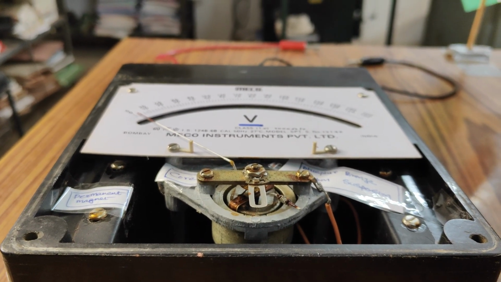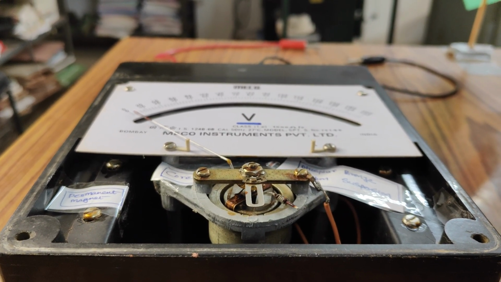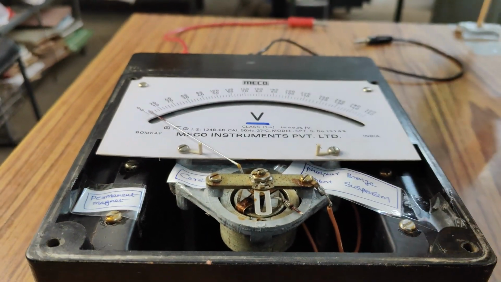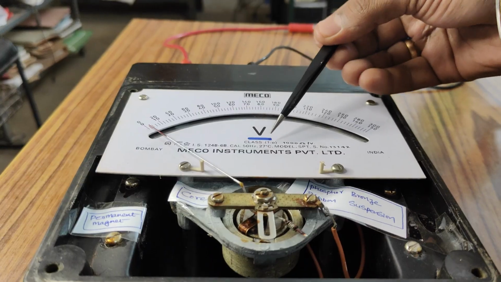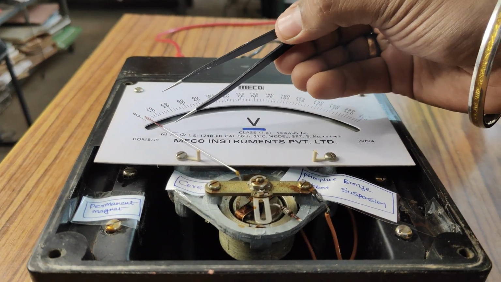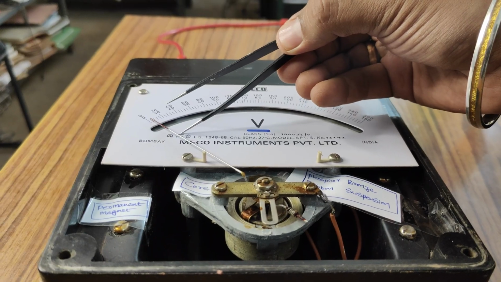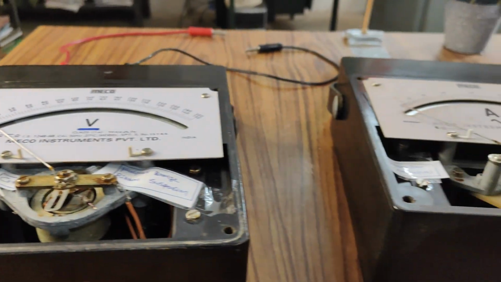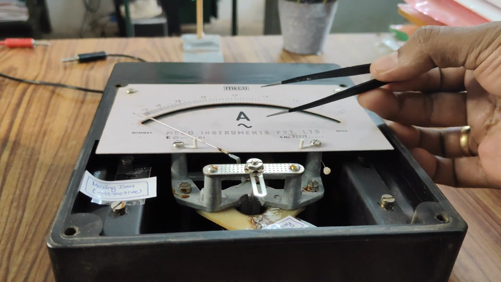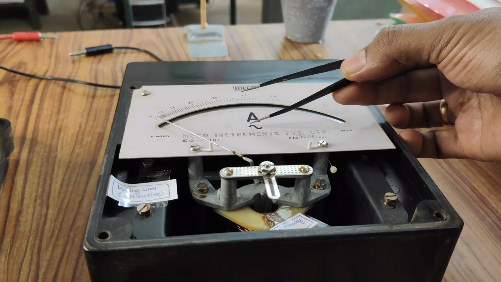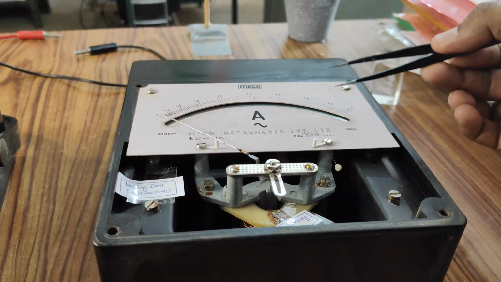Now let us try to see the different parts used in a voltmeter. This is a moving coil voltmeter, and you can see a bar written here, which indicates that it will measure a DC quantity, and a line here also indicates that it is going to measure a DC quantity. But when you come to the ammeter, this is an ammeter and it is going to measure an AC quantity. Since the symbol is shown like this, you can confirm that.